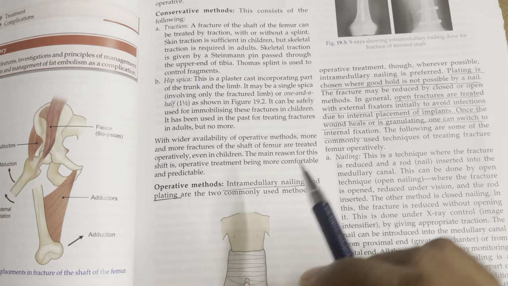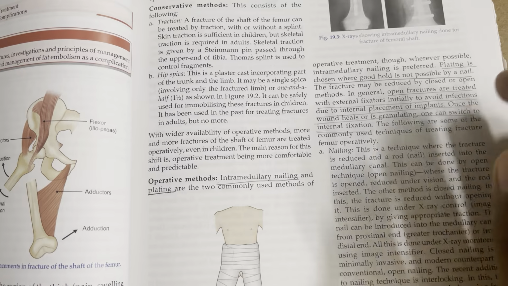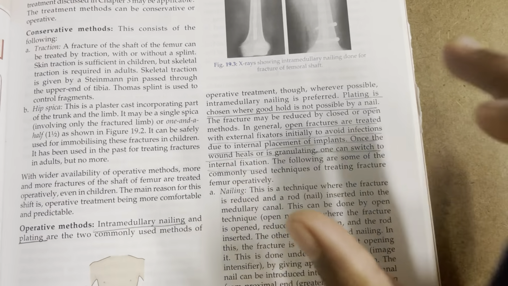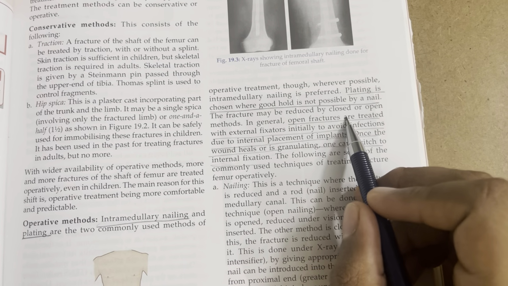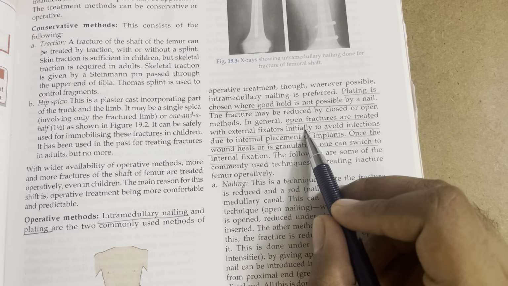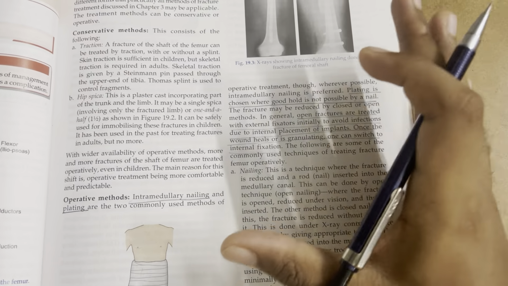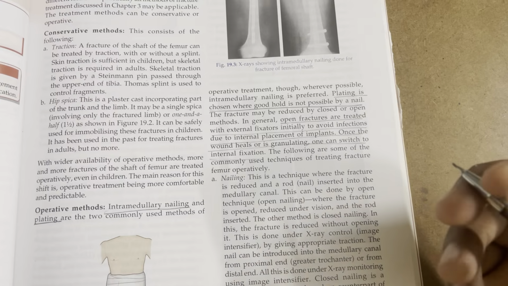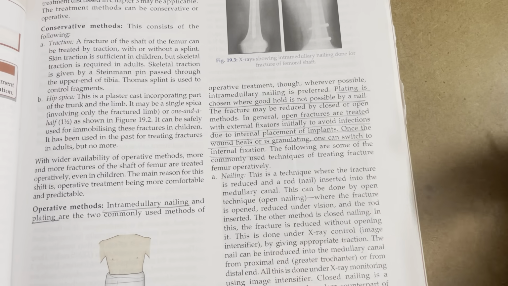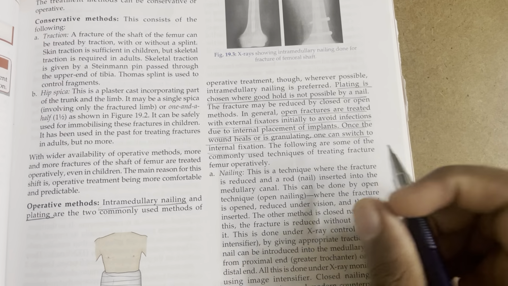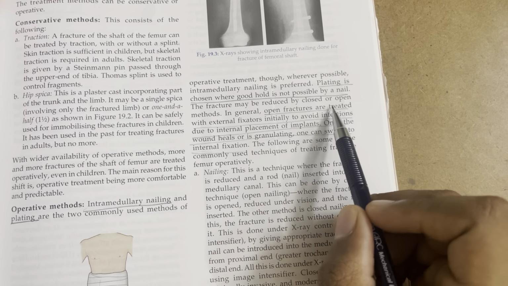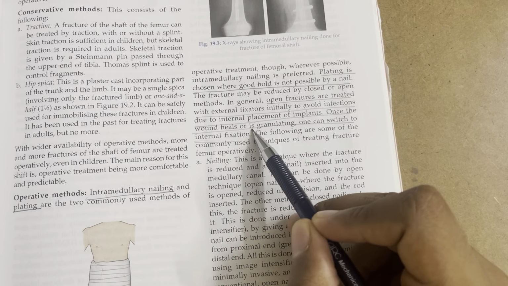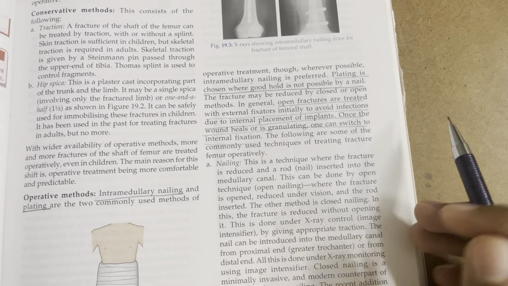Now, operative methods. So you have intramedullary nailing and plating. So plating is chosen where good hold is not possible by simply using a nail. Okay, so open fractures in general are treated with external fixators initially, because see, in open fractures there is a lot of bacterial contamination. So if you do internal fixation, you are introducing more bacteria. This might cause more chance of infection. So that is why open fractures are first treated with external fixators to avoid infections. Once the wound heals or is granulating, you can switch to internal fixation.